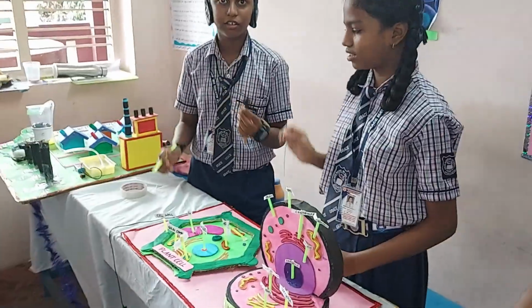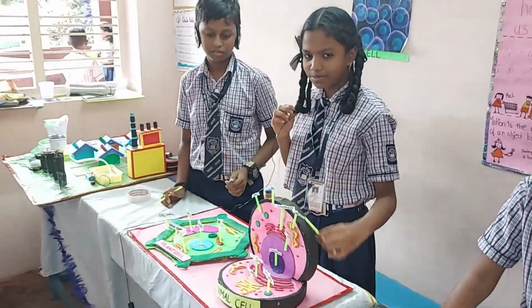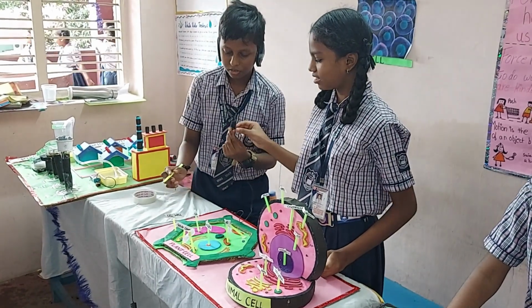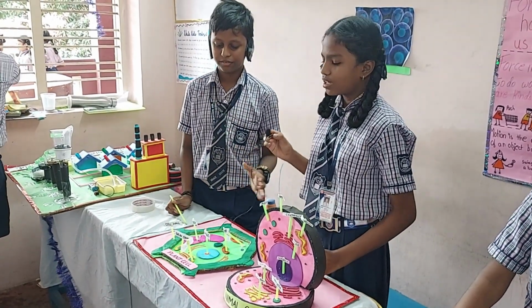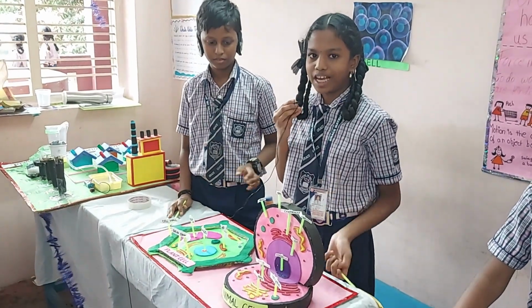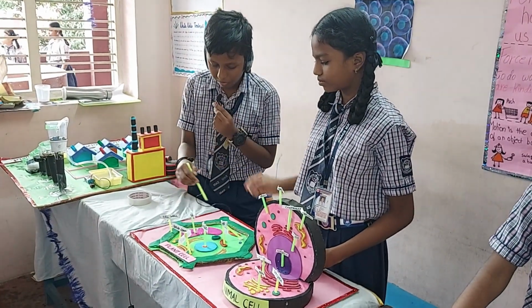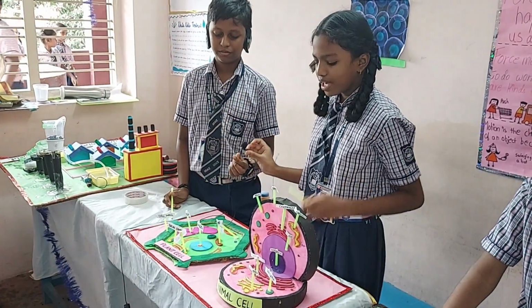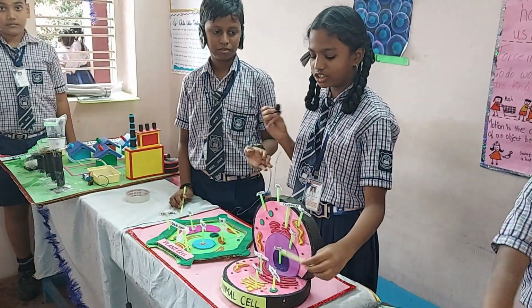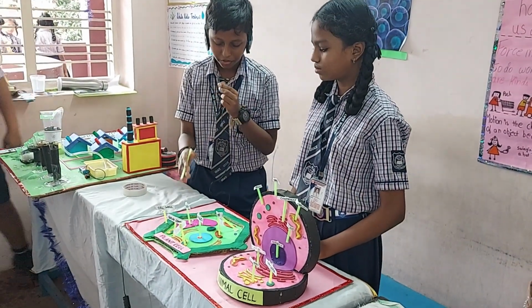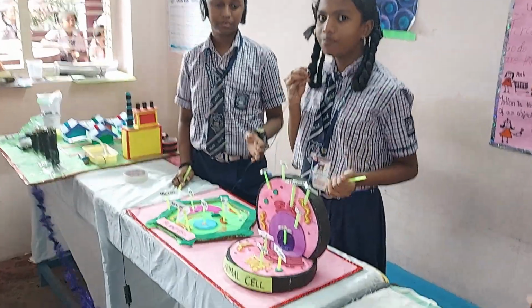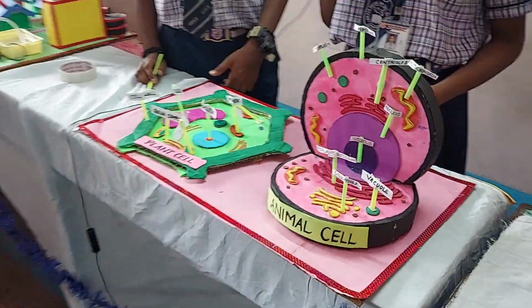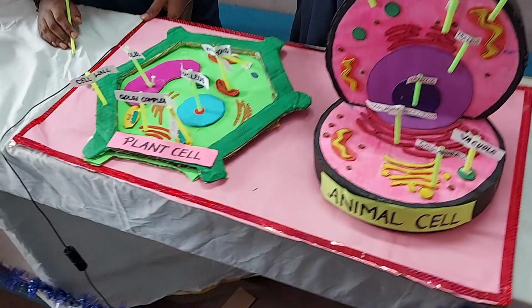Plant cells have a cell wall. Animal cells have a plasma membrane. Chloroplasts are present in plant cells, which help in photosynthesis. Animal cells lack chloroplasts. Plant cells have larger vacuoles. Animal cells have smaller vacuoles. Centrioles are absent in plant cells. Centrioles are present in animal cells. Hope we have made you clear about the difference between plant cell and animal cell.